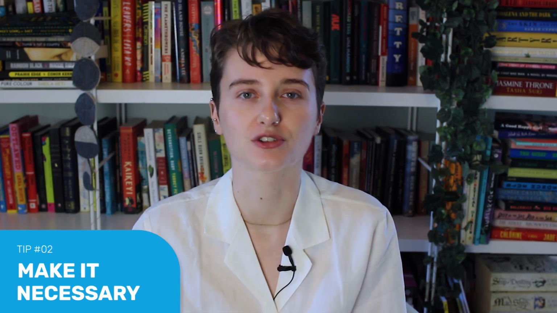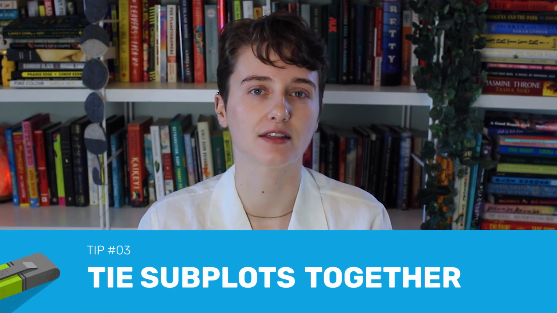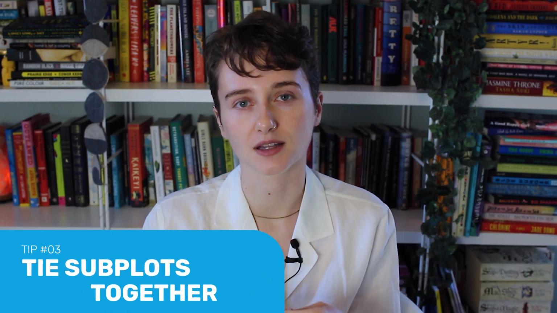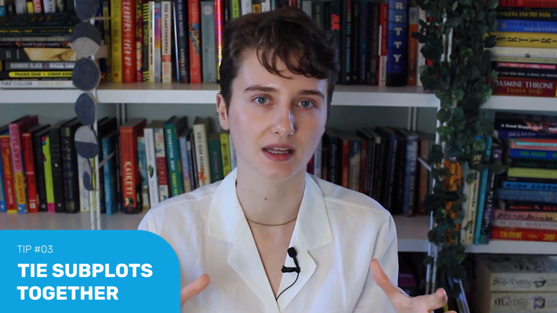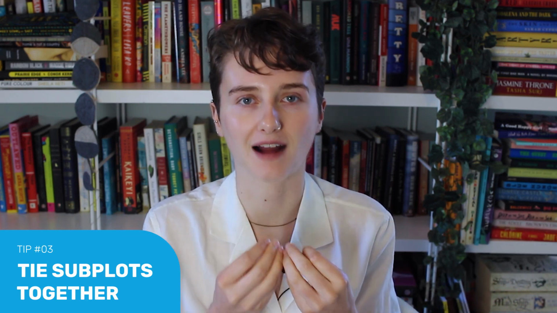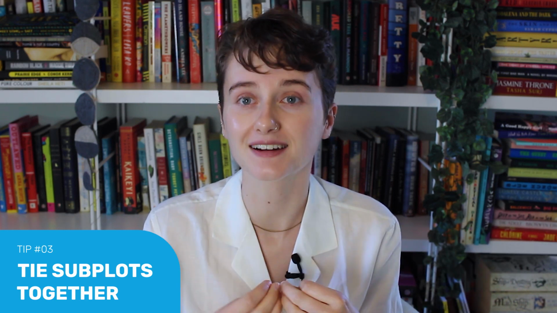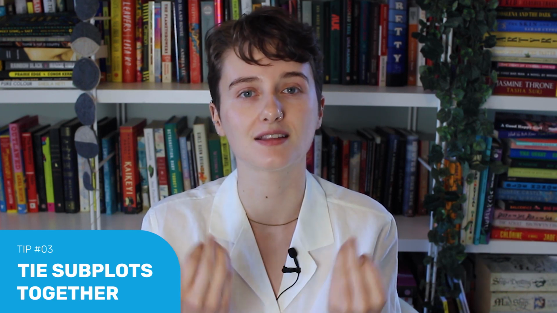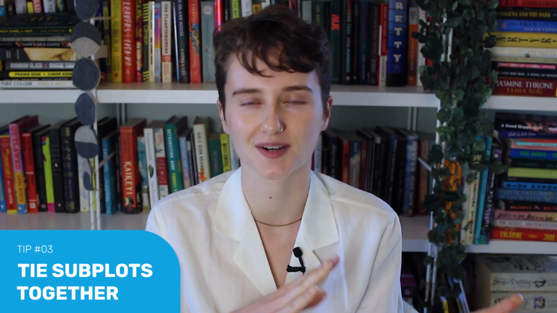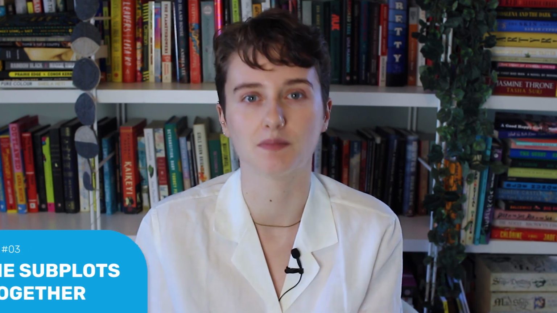Subplots should be critical to the story's overall development, which leads to the third point: tie your subplots together. You want to keep tying the subplots together and especially tying them into the main plot. A novel isn't made up of a bunch of threads that just run alongside each other completely separately. All the threads of your story should interact and braid together, and they should affect each other. So it's especially important that you keep tying your subplots into the main plot to avoid the problem I just talked about, which is the subplots ultimately being inconsequential.